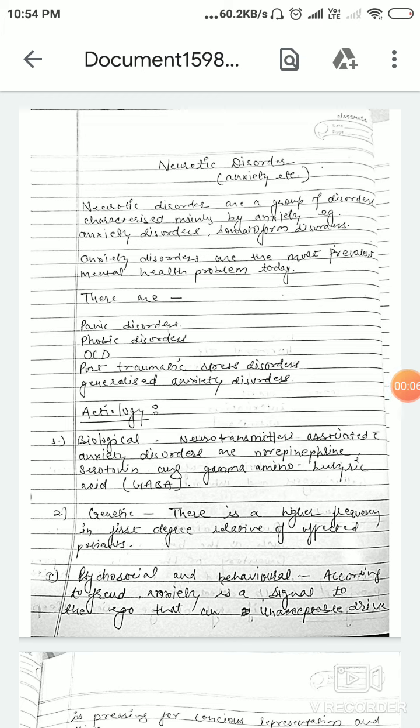Today I'm going to teach you neurotic disorder, especially we are talking about anxiety in neurotic disorder. Neurotic disorders are a group of disorders characterized mainly by anxiety disorder and somatoform disorders. Anxiety disorders are the most prevalent mental health problem today. There are panic disorders, phobic disorders, OCD, obsessive compulsive disorders, post traumatic stress disorder, and generalized anxiety disorders.